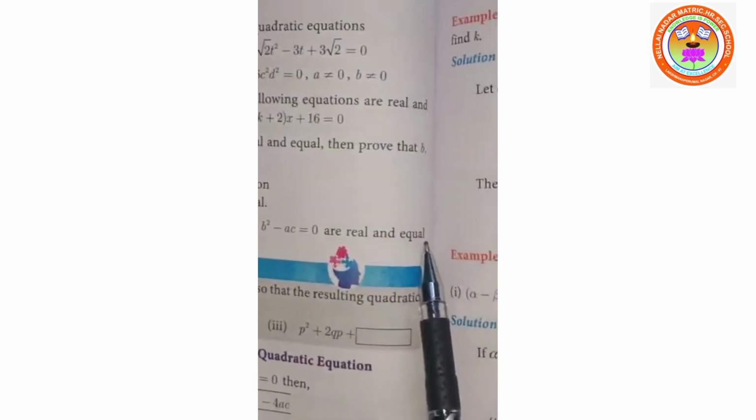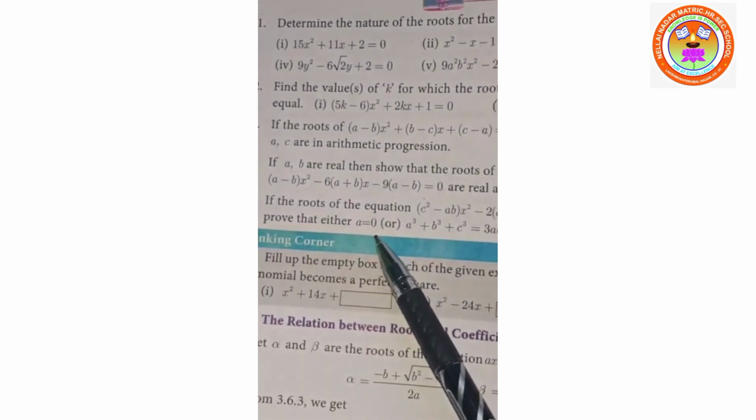The roots of the equation are real and equal. Then prove that either a equals 0 or a cube plus b cube plus c cube is equal to 3abc.